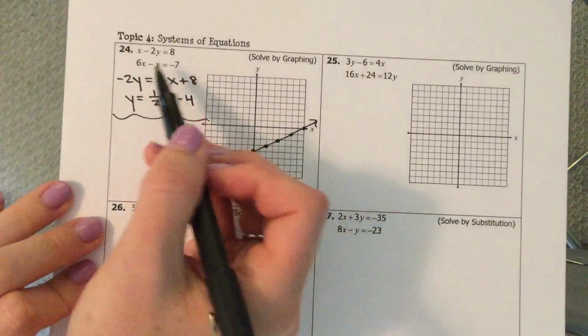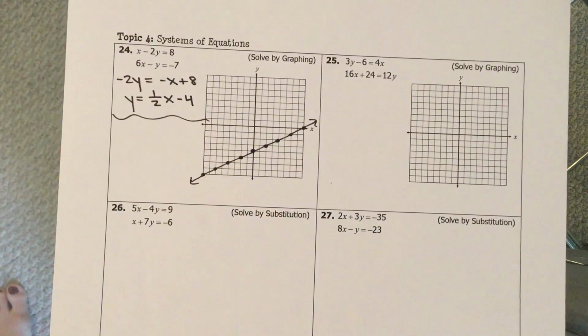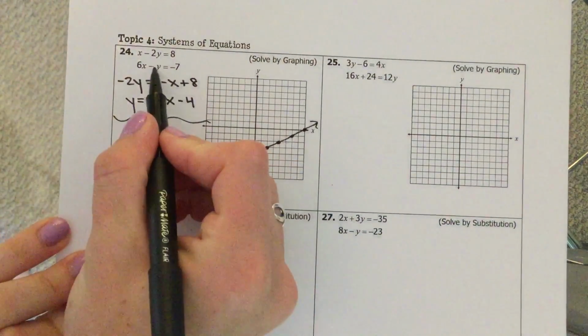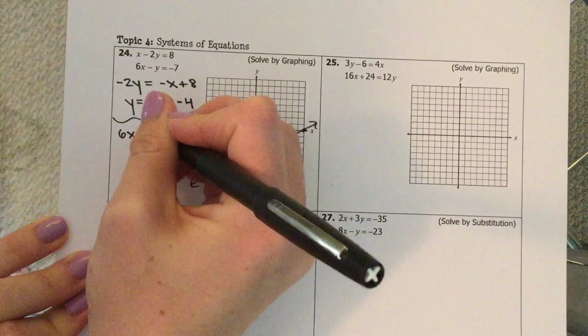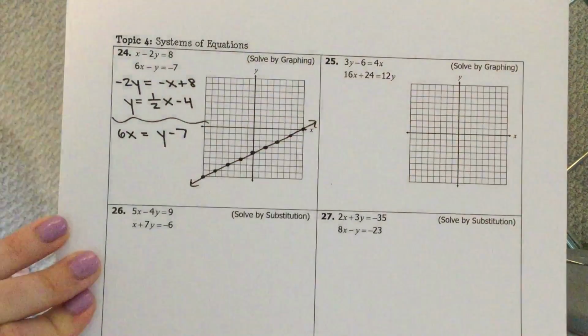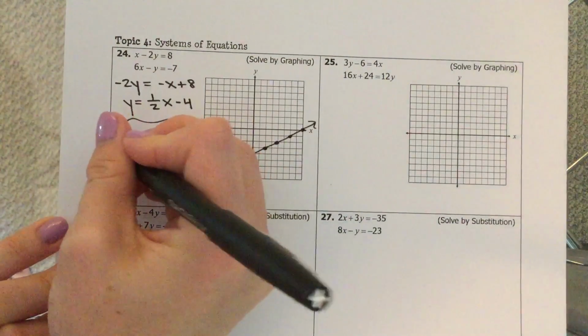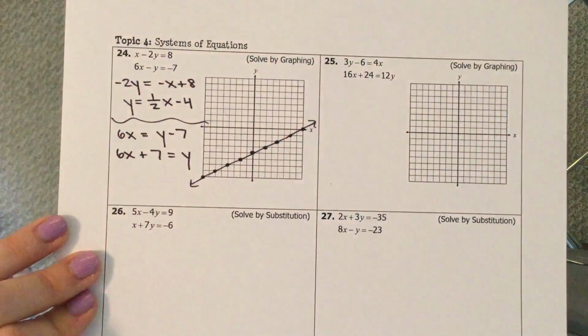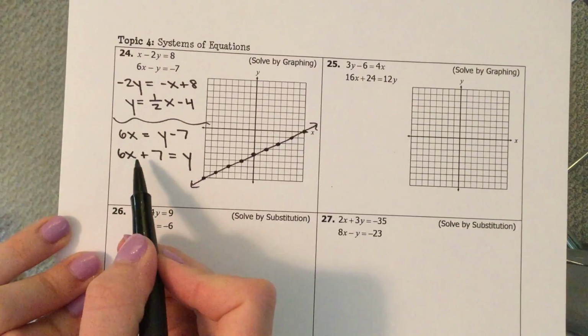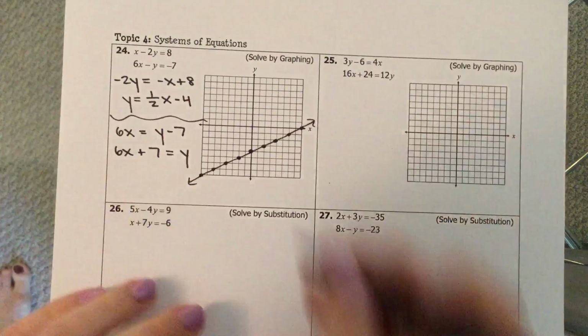Okay, second graph. We're going to get this into our y equals mx plus b as well. So I'm going to add the y this time to the other side. So I have 6x equals y minus 7, and then I can add the 7 over to the other side. So 6x plus 7 is equal to y. So intercept, slope, we can plot that. So my intercept would be 7.